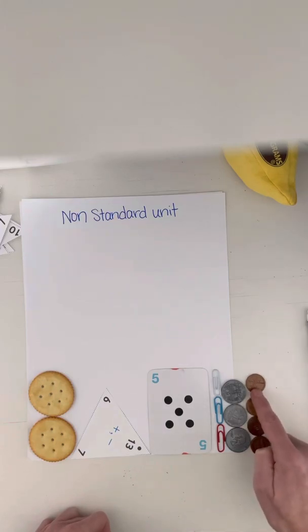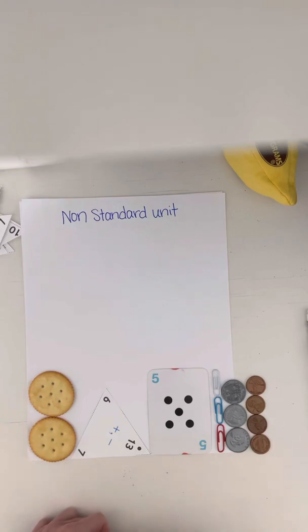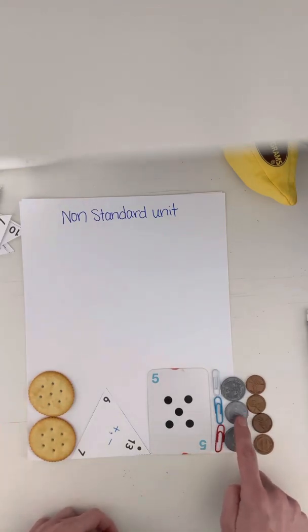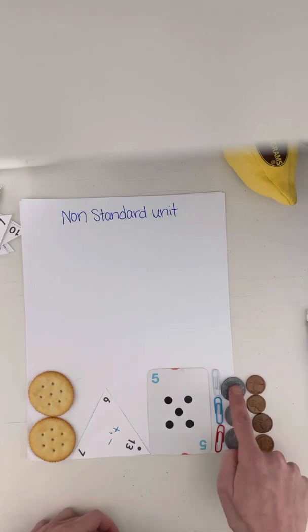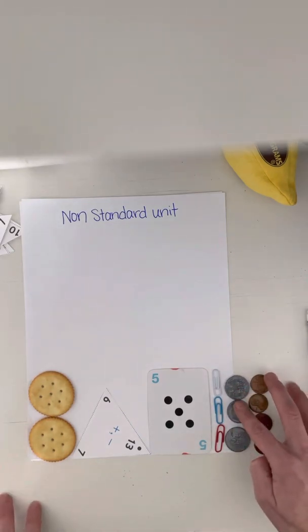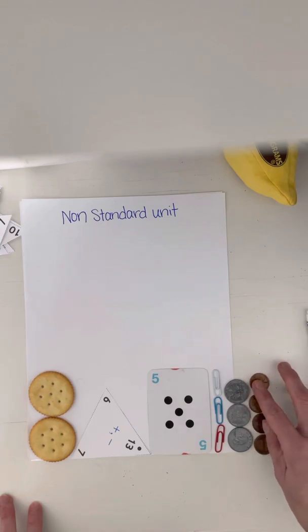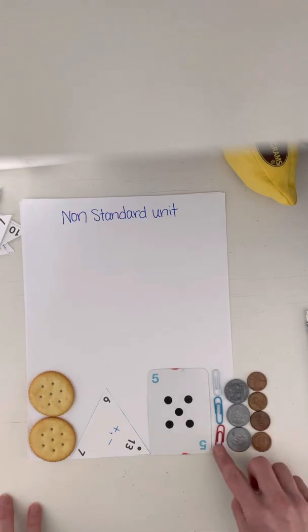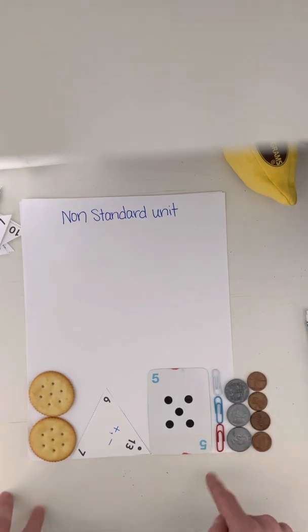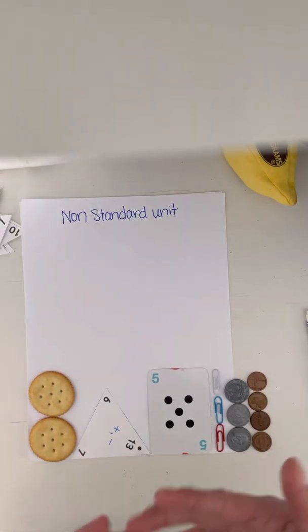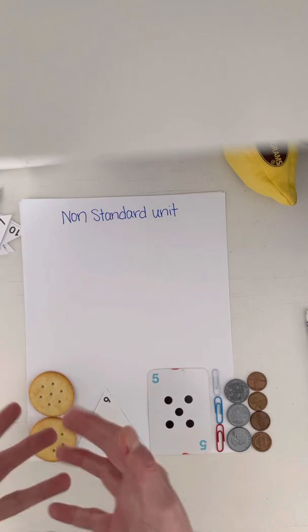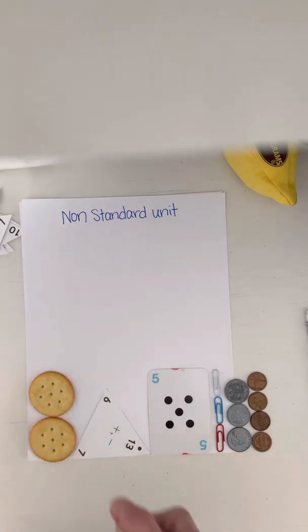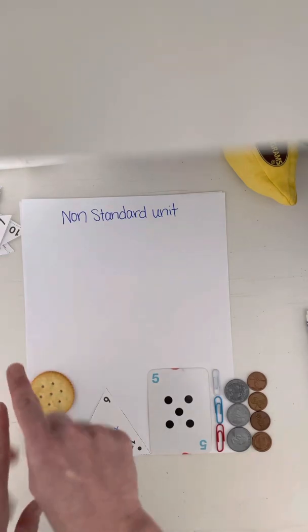Now, if you used coins, you would need to make sure that they were all the same coin. All quarters, all pennies, because even though it's a non-standard unit, you would want them to still all be the same non-standard unit, because a quarter is not the same size as a nickel, so it wouldn't be the same. Same with paper clips. You'd want them to all be small paper clips or all big paper clips. And if you're going to use crackers, you'd want them to all be the same cracker. So you don't have to use these kind. You could use Cheez-Its, or maybe you have Cheerios at home and you could line up the Cheerios.